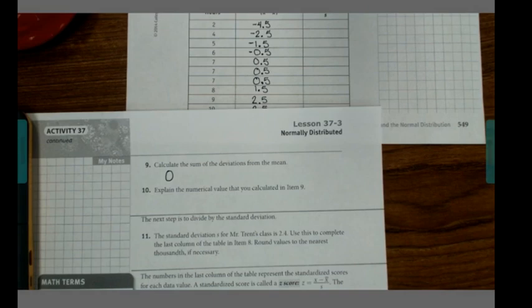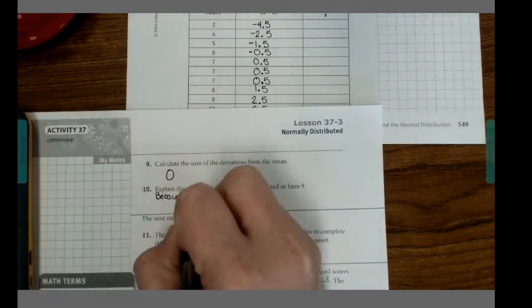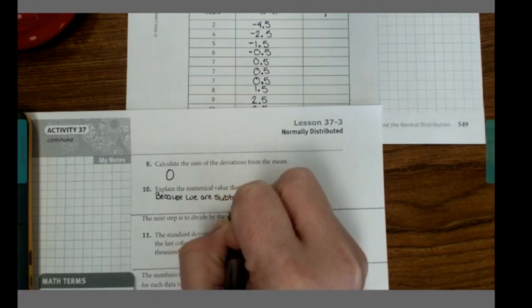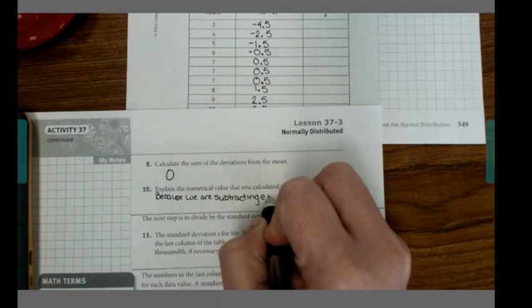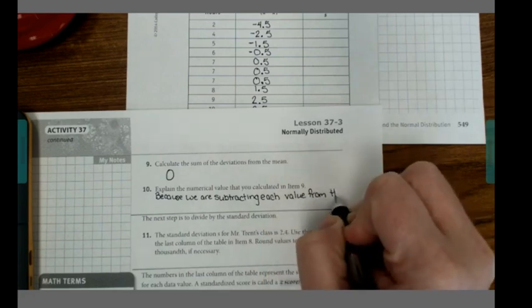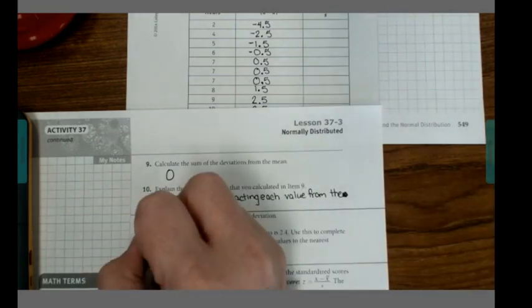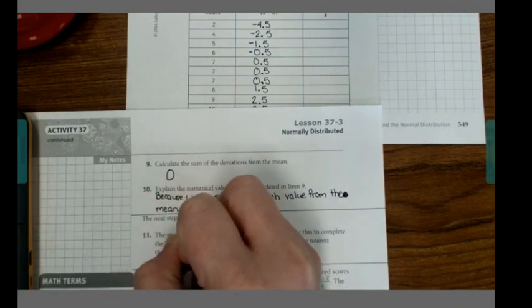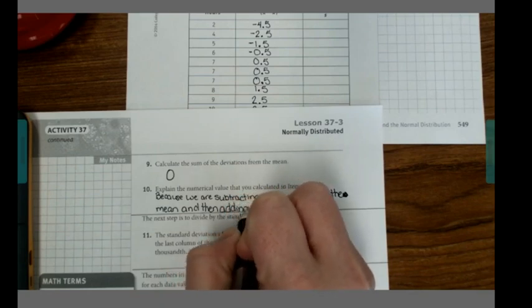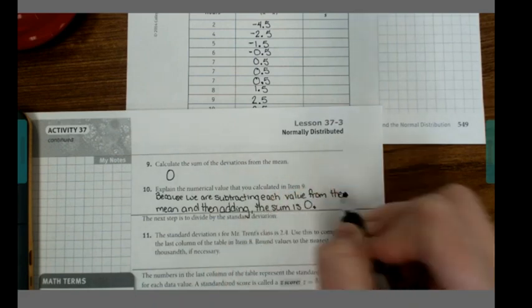And here it states, because we are subtracting each value from the mean, and then adding, the sum is 0.